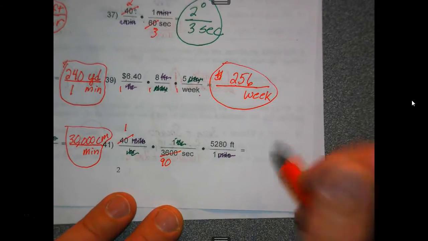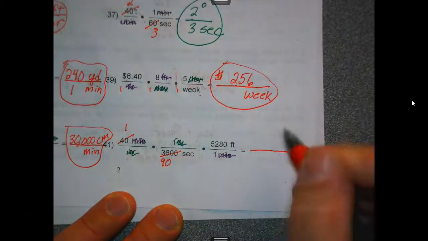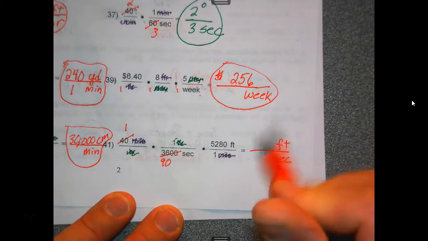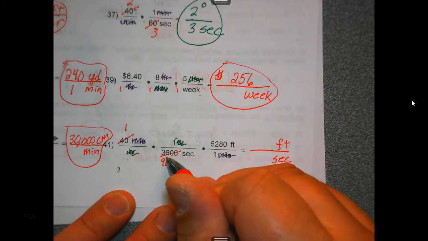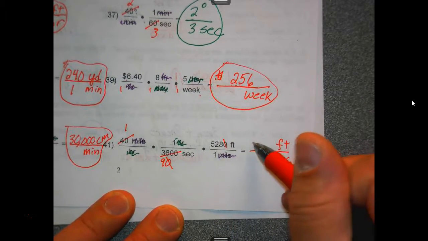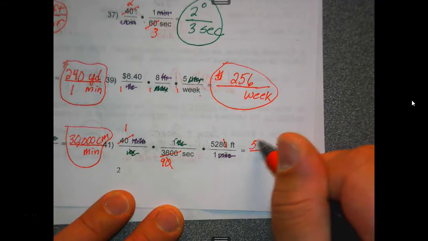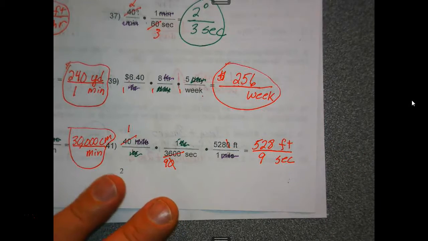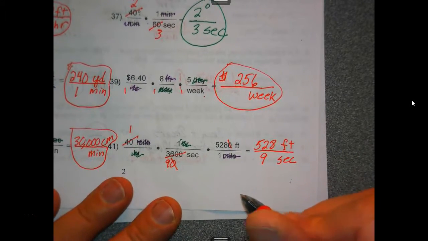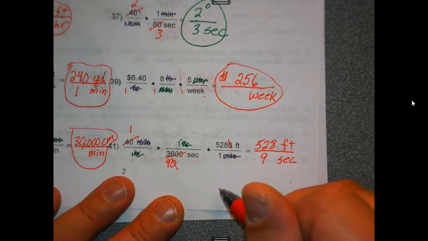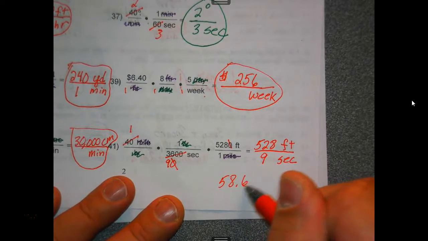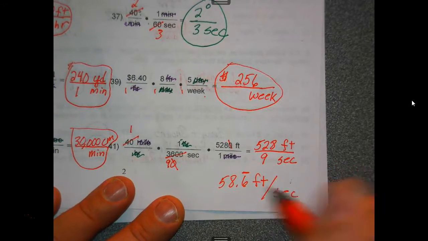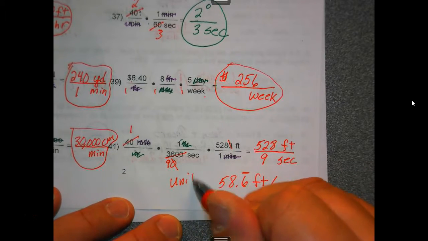So our fraction then is going to be, see, feet on the top and seconds on the bottom. We could take out a factor of 10. So I get 528 over 9 seconds. And our unit rate is going to be 58.6 repeating feet per second. And again, that's our unit rate.